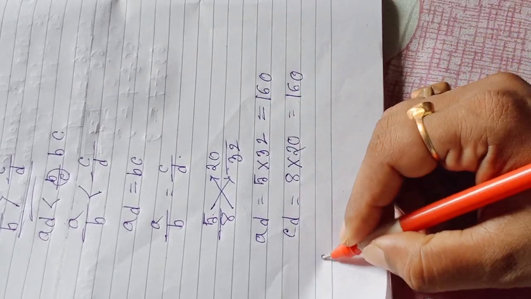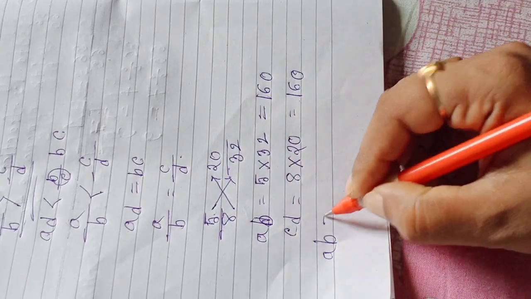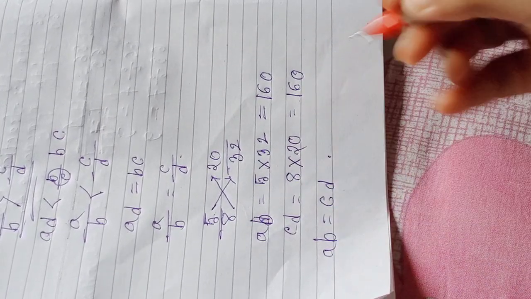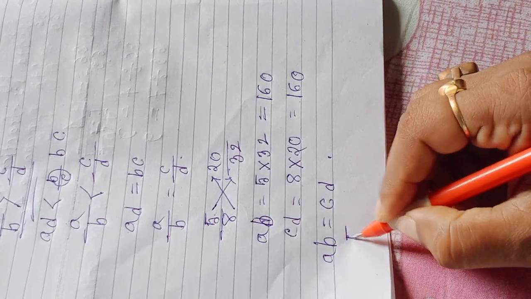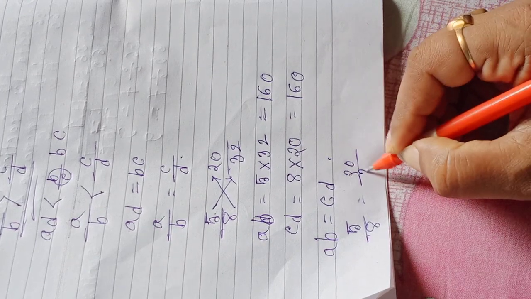So we are getting here AD equal to BC. So we can say that 5 by 8 is equal to 20 by 32.